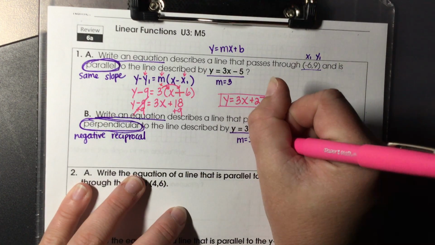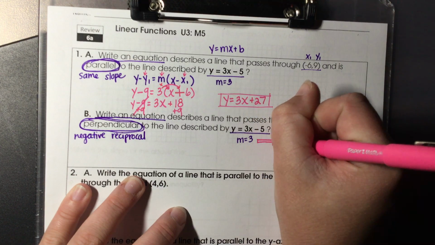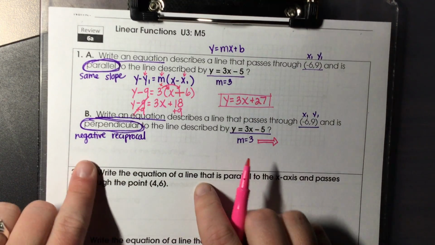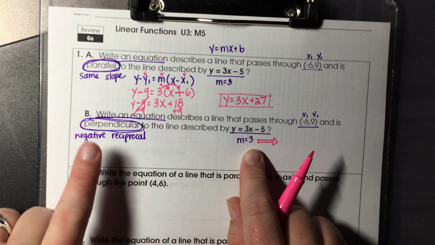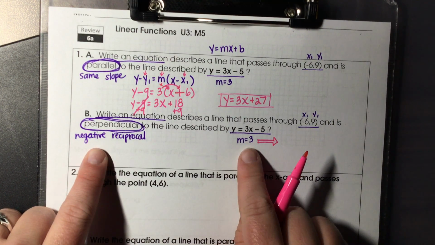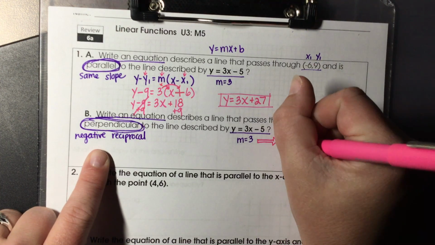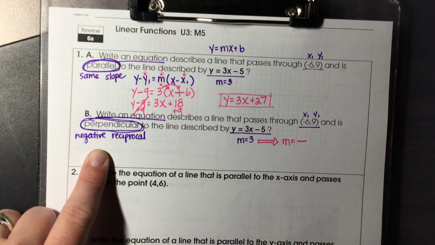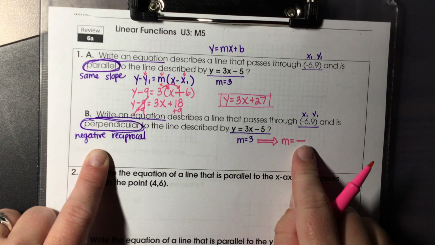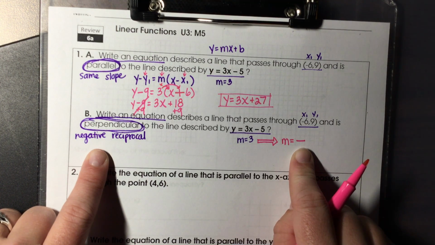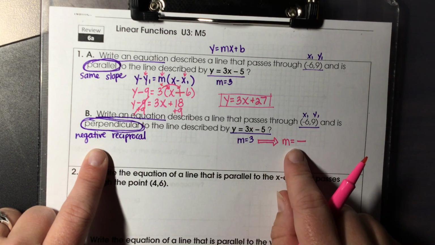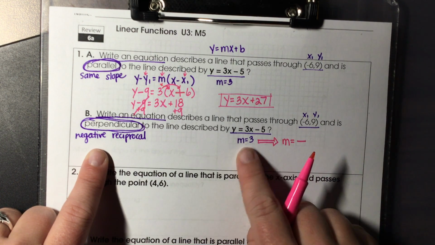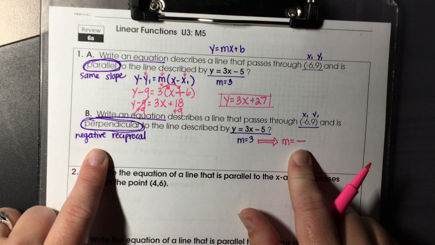So in order to find the negative reciprocal here, okay, I have to take this 3, which is a positive 3, and if I'm taking the negative of that, I have a positive times a negative, it now becomes a negative. Okay, I'm given a positive, so now it becomes a negative. All right, change my sign. So if it was a negative, it would change to a positive. But here we have a positive, so it changes to a negative.